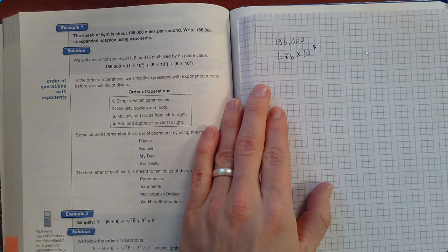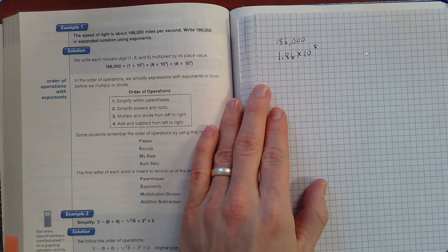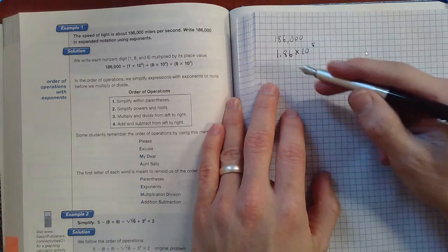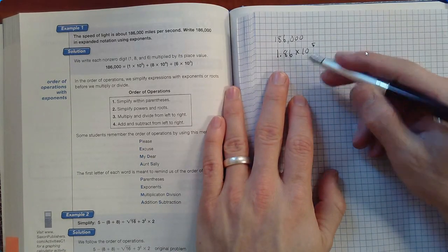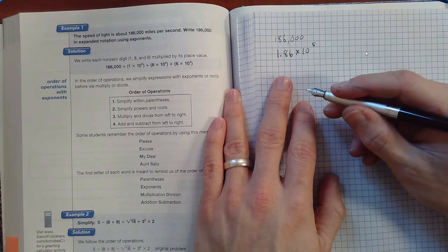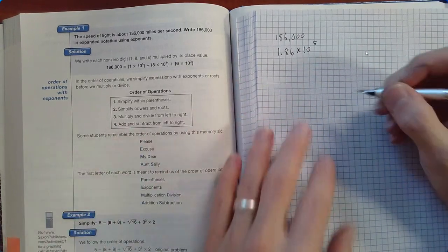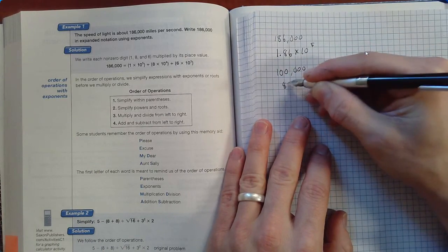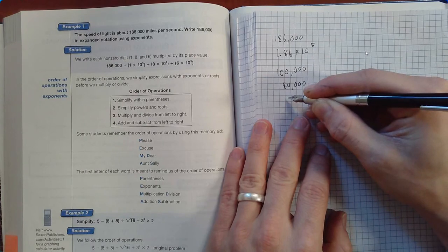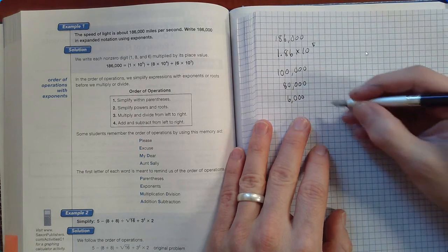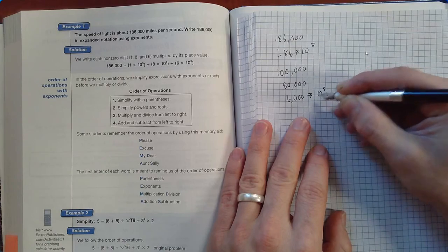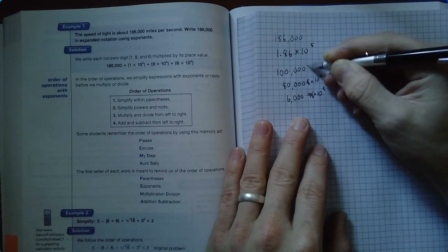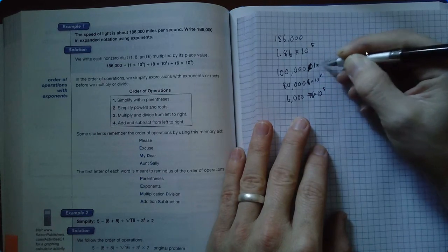Okay? That's really all it's going to do. And that is going to be our expanded notation. It's going to be a little bit more helpful. Because essentially what you're breaking it down to is 100,000, 80,000, 6,000, right? And that turns into 6 times 10 to the 3, 8 times 10 to the 4, and 1 times 10 to the 5th.